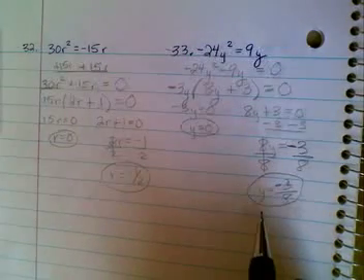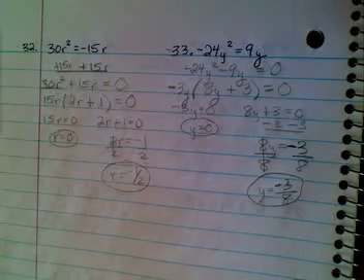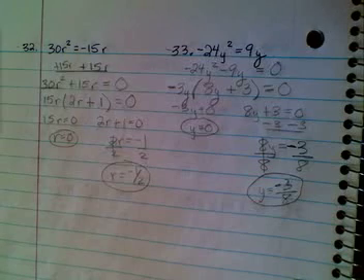Alright? So anyway, that is the exercises on page 79, numbers 22 through 33. Hopefully it helps you through your homework, and enjoy.